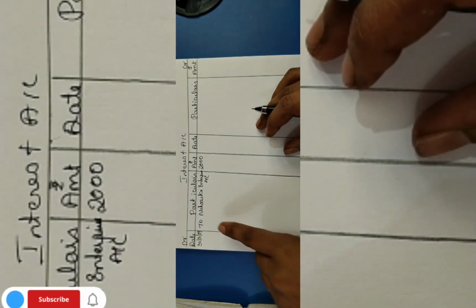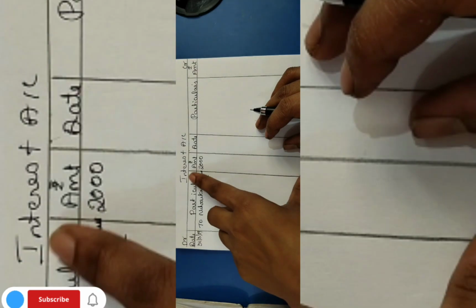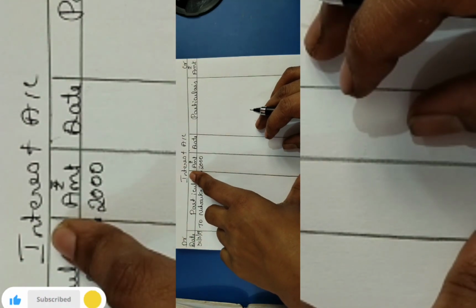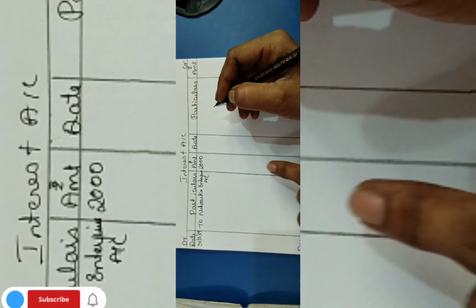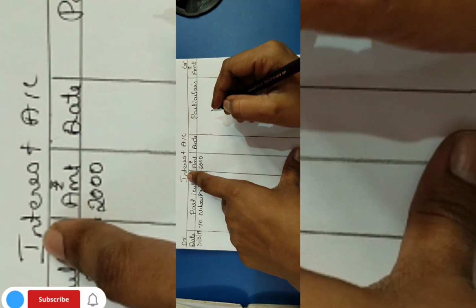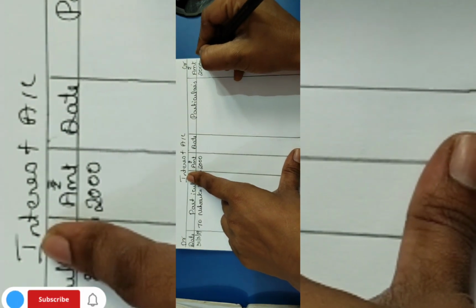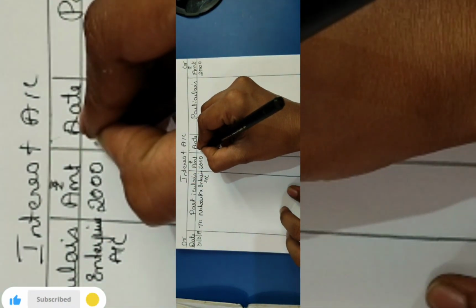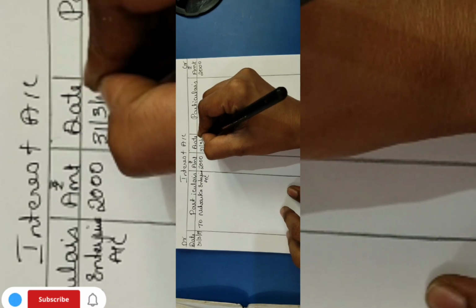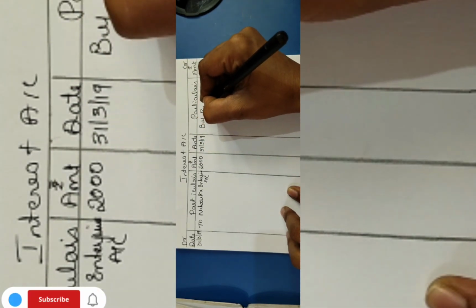After payment we created, so we have transferred it later to profit and loss account by crediting the interest account. So while transferring, the entry is profit and loss account debtor to interest account. Interest account credit side amount is 2,000. This we have transferred to profit and loss account, by profit and loss account.